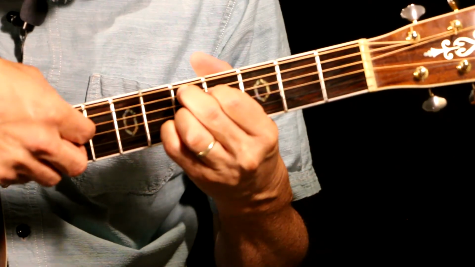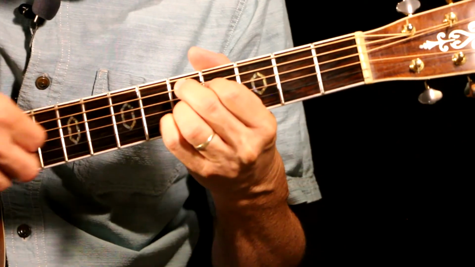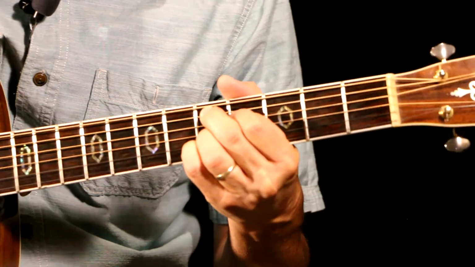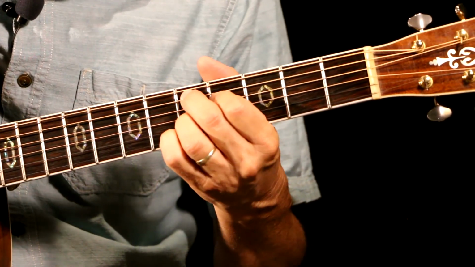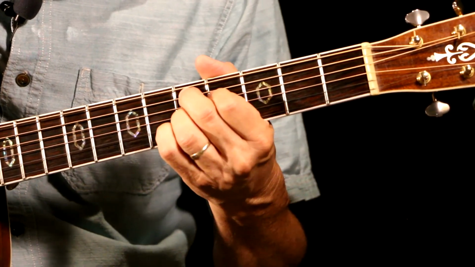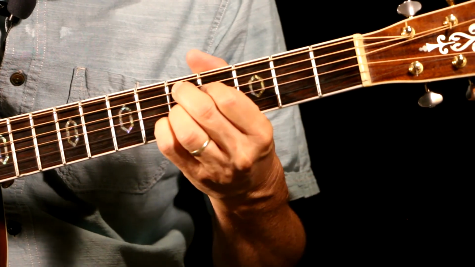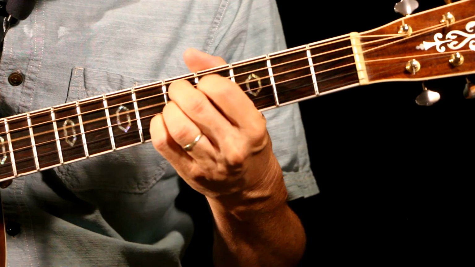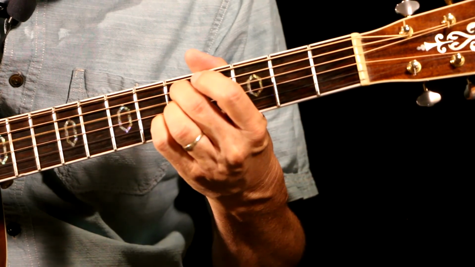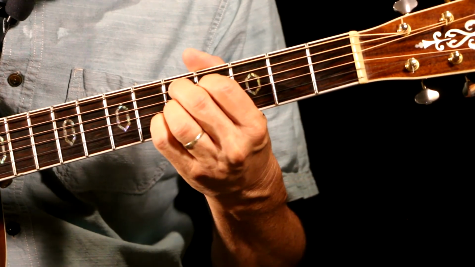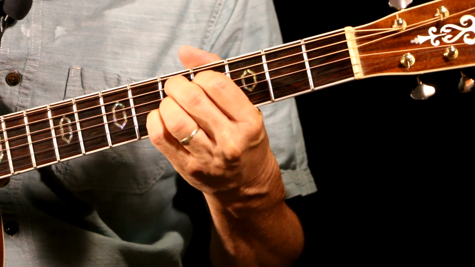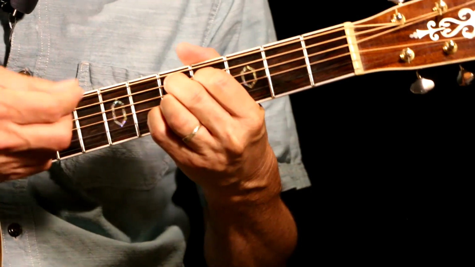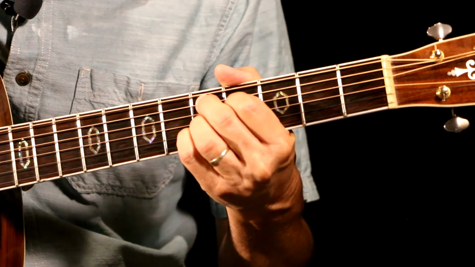But if I put the 7 in, then I get a D9 with a dominant 7, or a minor 7. Okay, that's a great chord. But if you don't want the F sharp in there, if you don't want the C in there, you have to do something else. This is kind of a thick chord. I like it. It's a really great chord.